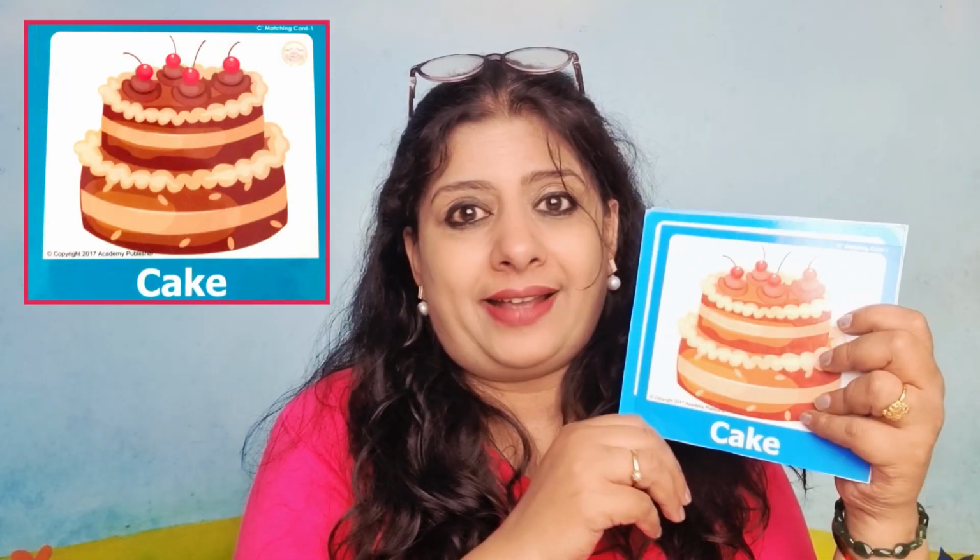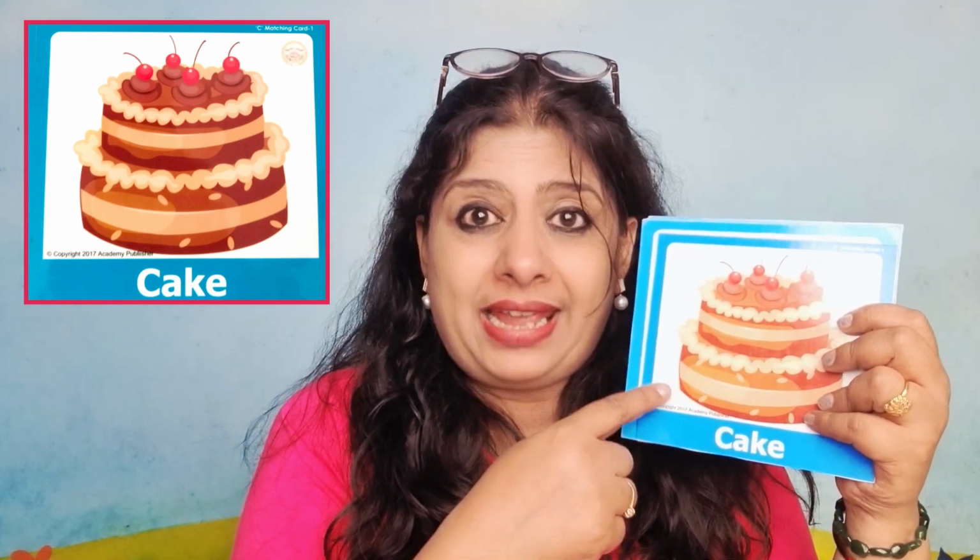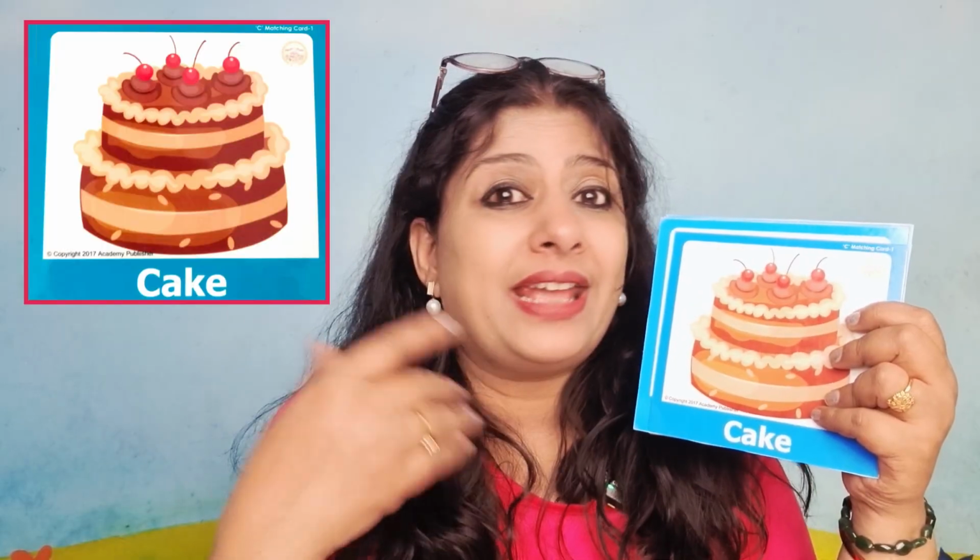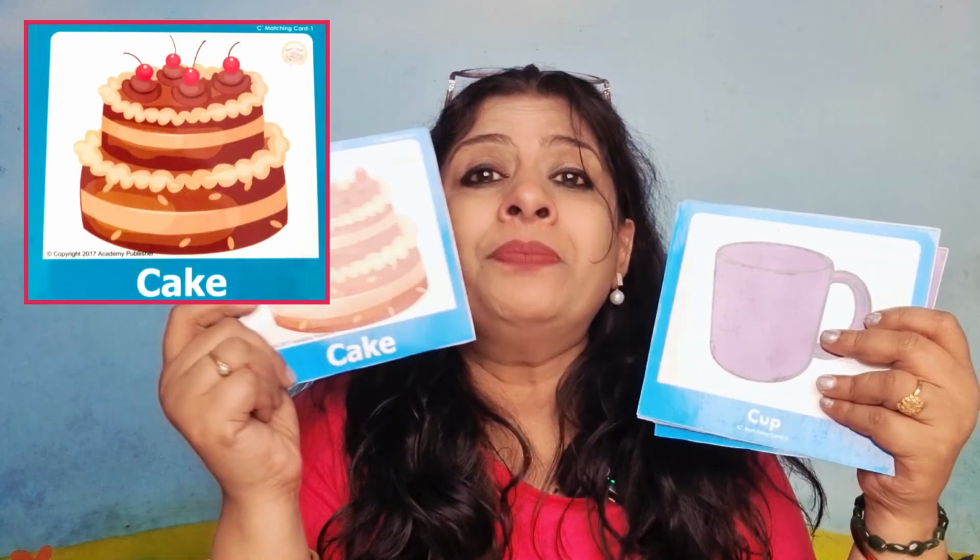Number 3, cake. And you all know, children definitely identify this. So they can say, this is a cake, and they can share about what cake they love to eat or what they ordered on their birthdays. So they can use all this information and start making simple sentences.